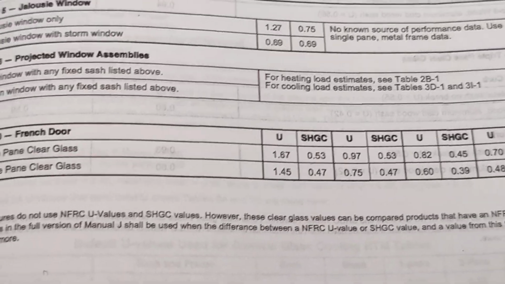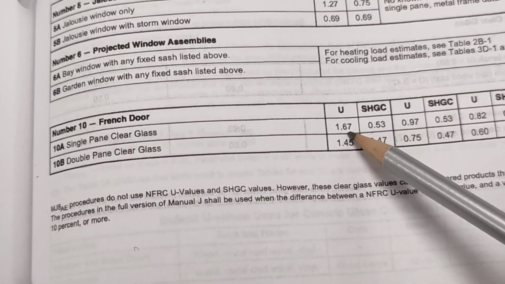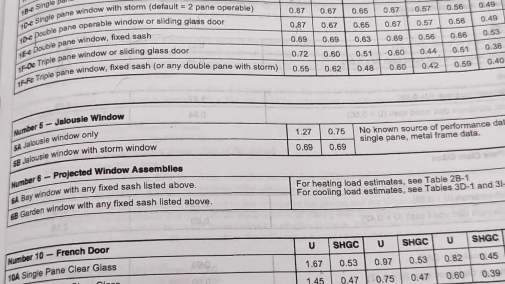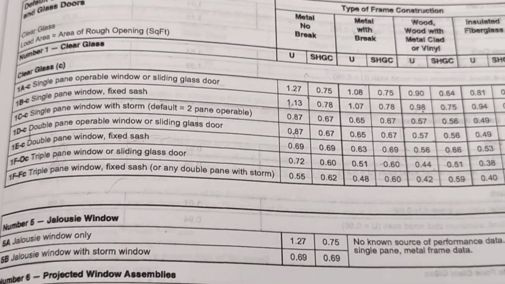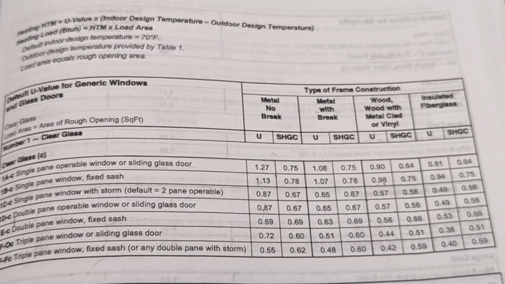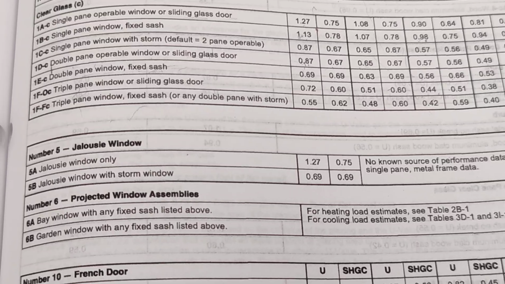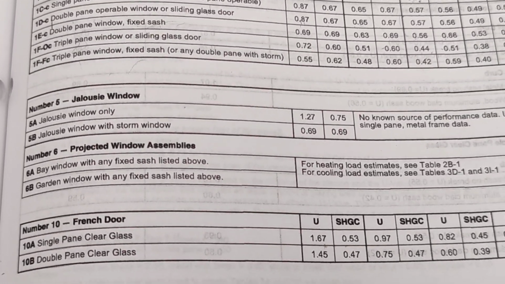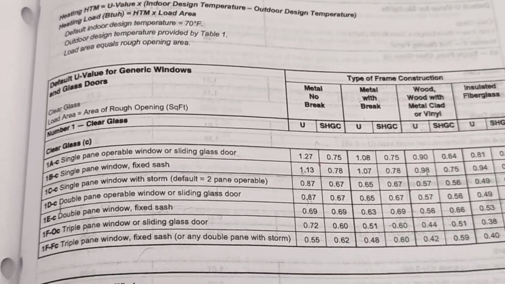Let's do another one. So it's done for 1.67, right? Alright, this one's gonna be for a wood aluminum clad wood sash door. Sounds like a door. I said again, wood aluminum clad wood sash door.